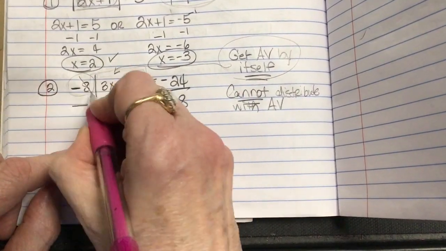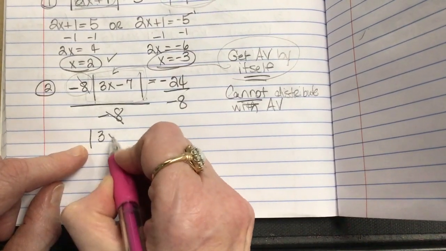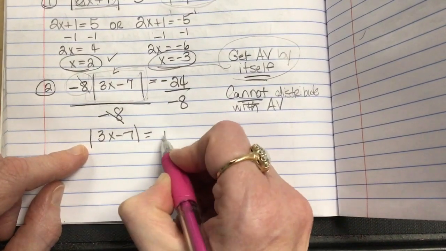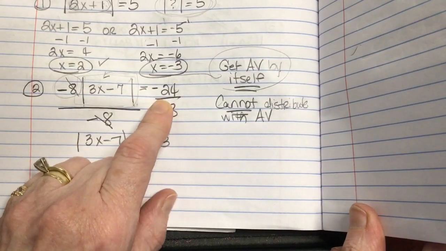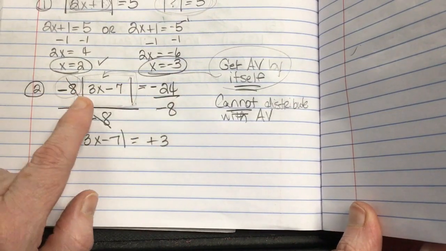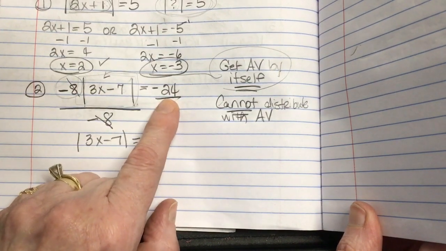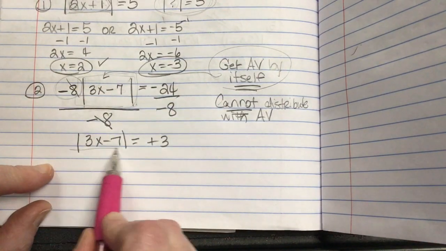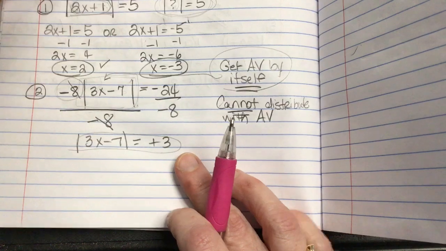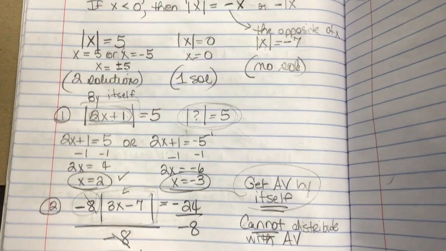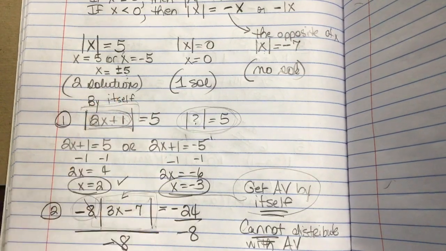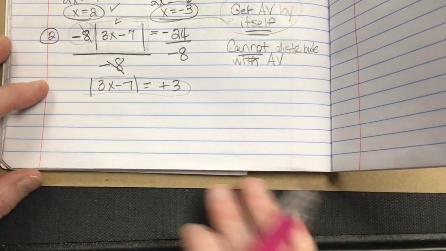And we get the absolute value of 3x minus 7 is equal to +3. Now at that point, looking at it, it looked like there wasn't going to be any answers, no solutions, because it looked like absolute value was equal to a negative. But once we got the absolute value bars by themselves, you can look up here and make your decision. Absolute value equals a positive number, you're going to have two solutions. And I think that's what we went with in the classwork.